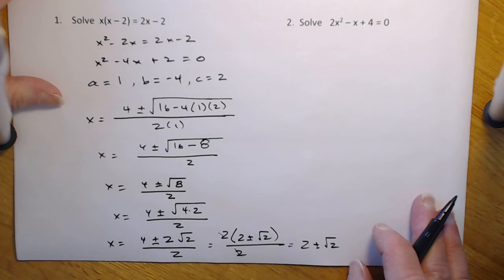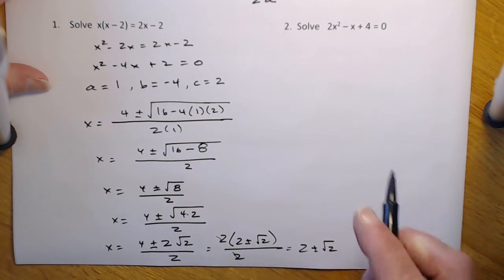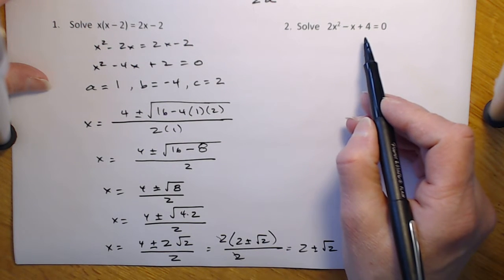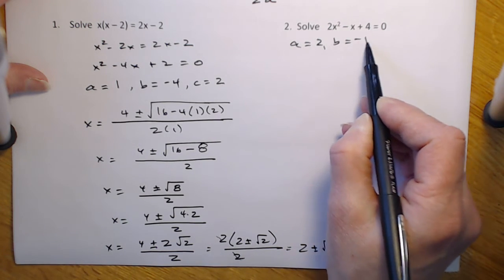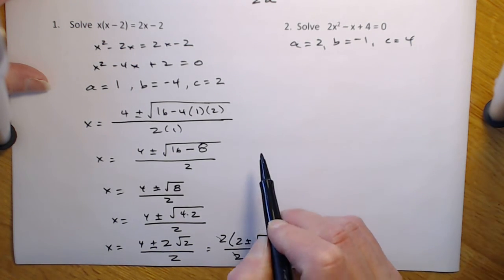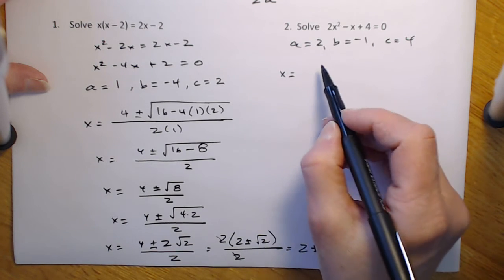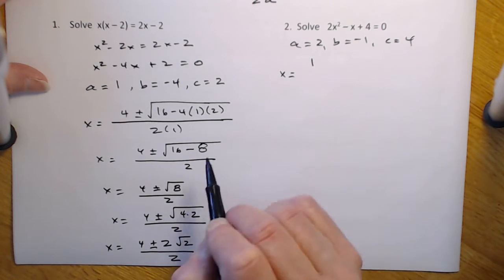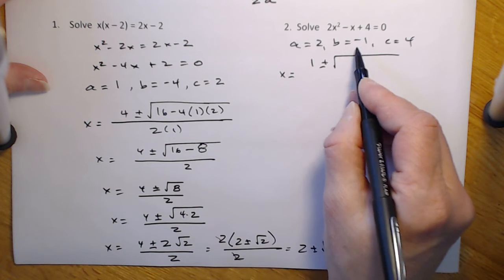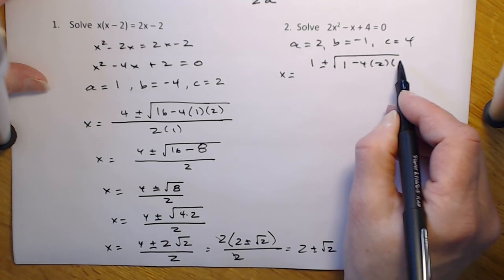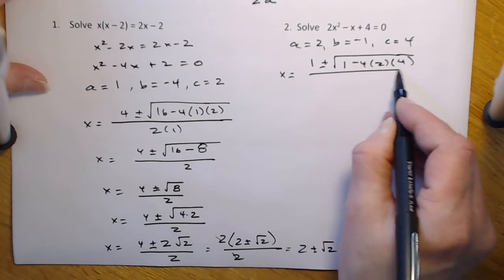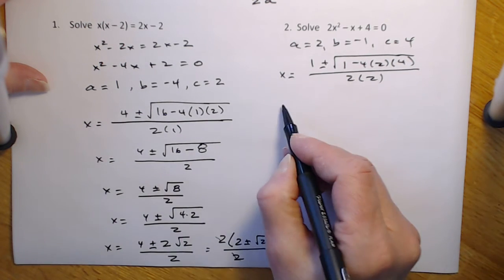All right, and then in number 2, again, we could try to factor. It will not factor. So again, I'll have my a to be 2, b to be negative 1, and c to be 4. So by the quadratic formula, it's the opposite of b, so that's positive 1, plus or minus the square root of b squared, which is 1, minus 4 times a, which is 2, times c, which is 4, all over 2a.